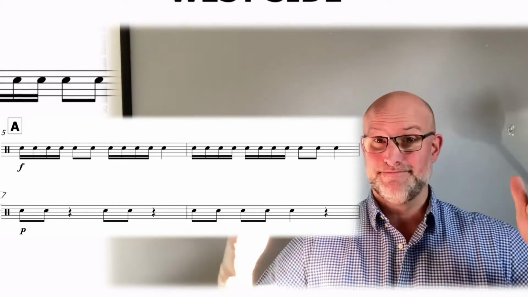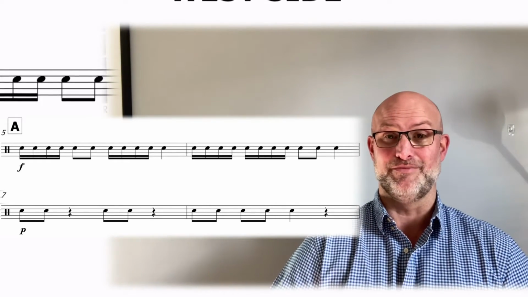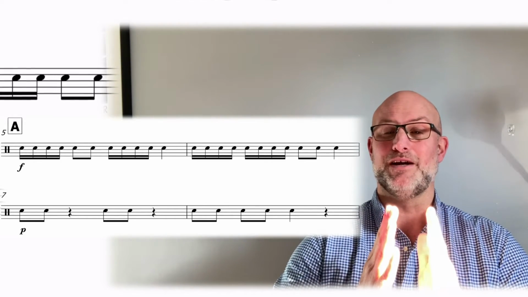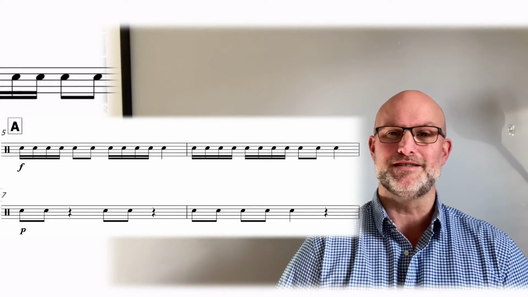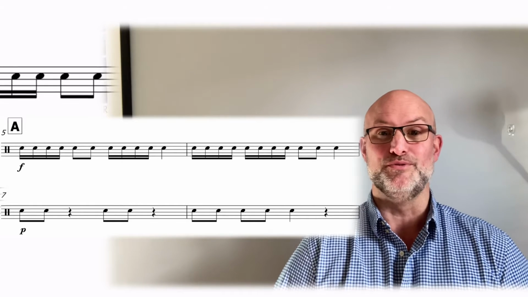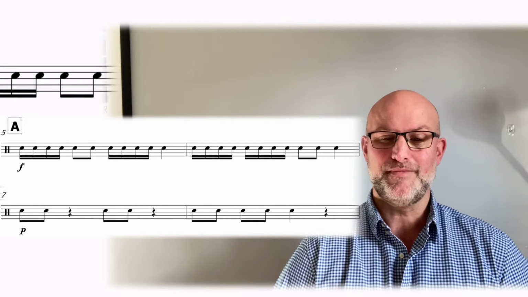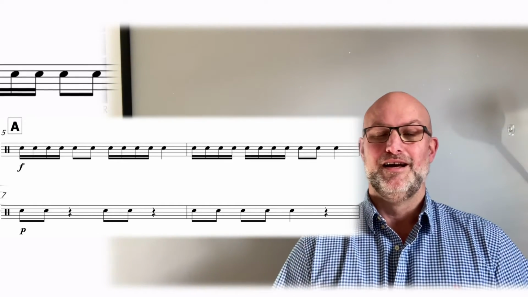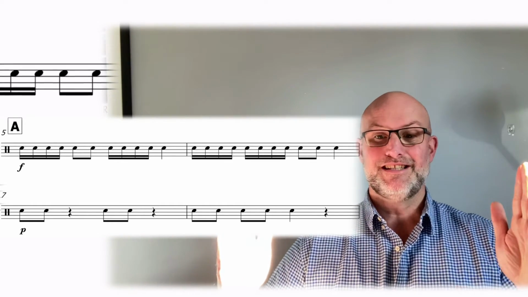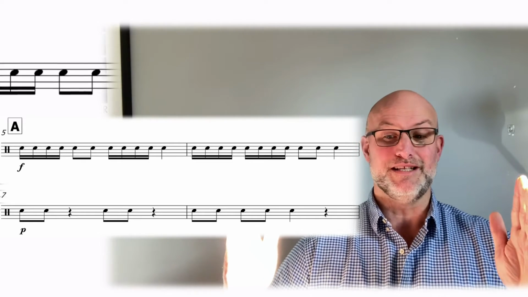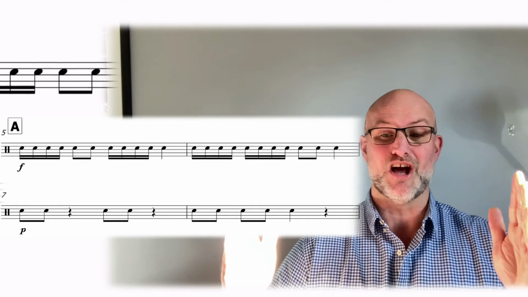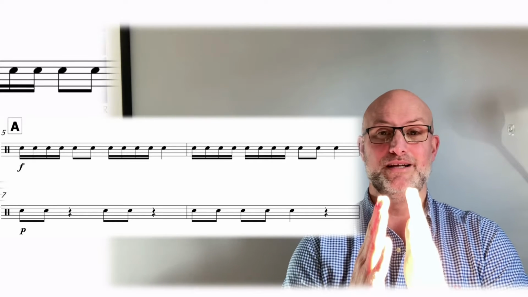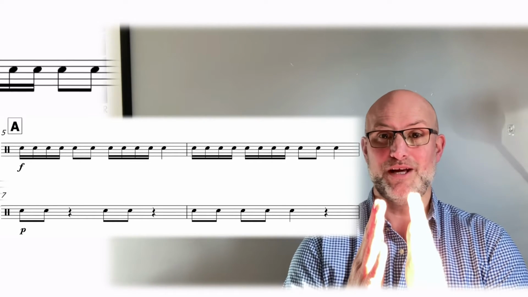It's forte, and it has chicken tikkas and naan breads in it. But this next line, as well as being back to piano, has got our friends the squiggly rests in there. So we need to remember to observe the rests when we get there. So here comes letter A, forte to start with. Off we go. Chicken tikka naan bread, chicken tikka rice. Chicken tikka naan bread, rice. Naan bread, naan bread, naan bread, rice.